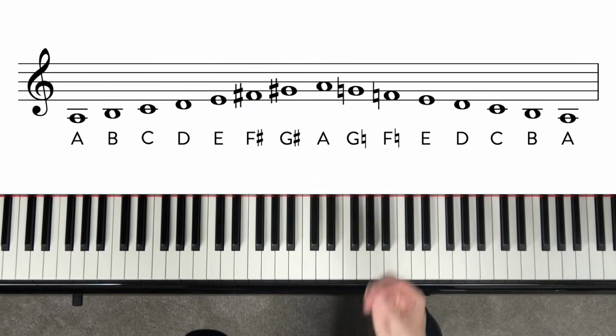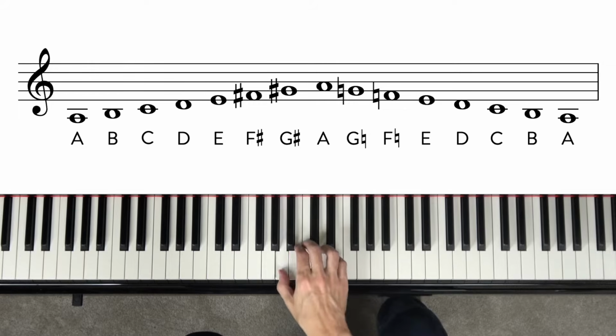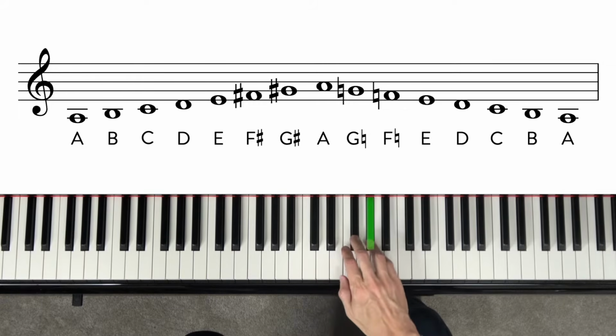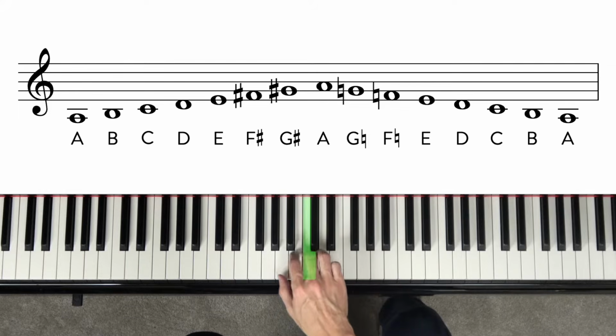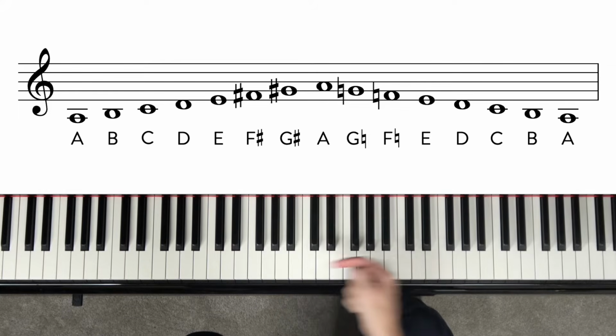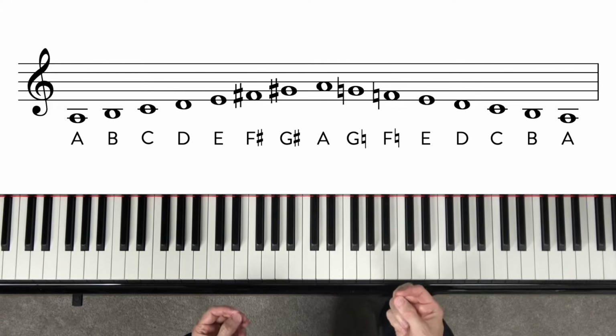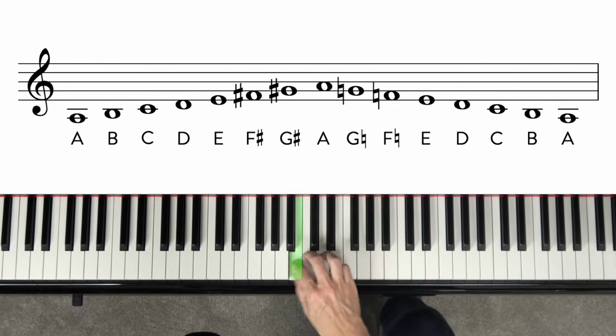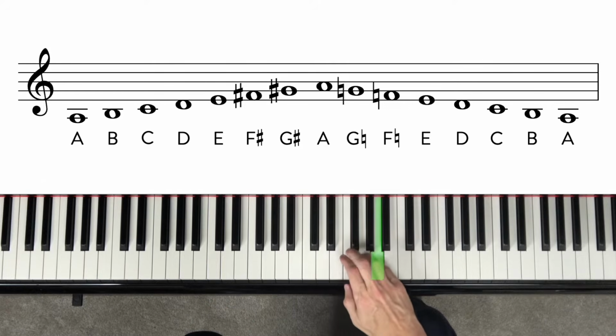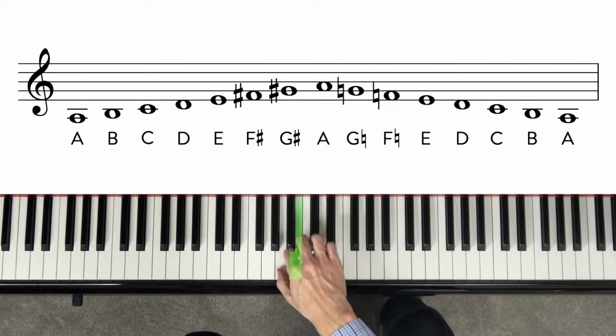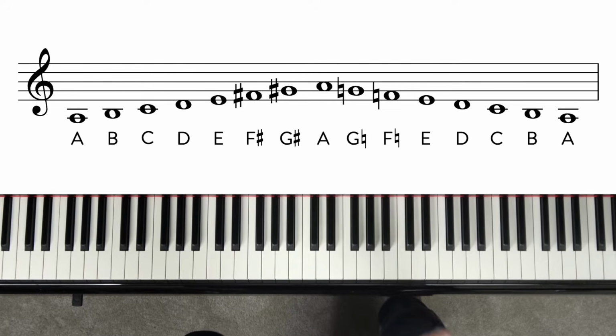For example, if we're playing A melodic minor in the classical tradition, we do this going up, but when descending, we don't raise the 6th and 7th scale degrees, making descending melodic minor identical to natural minor. So one more time, we would do this going up and this going down. And that's the classical piano teaching tradition.